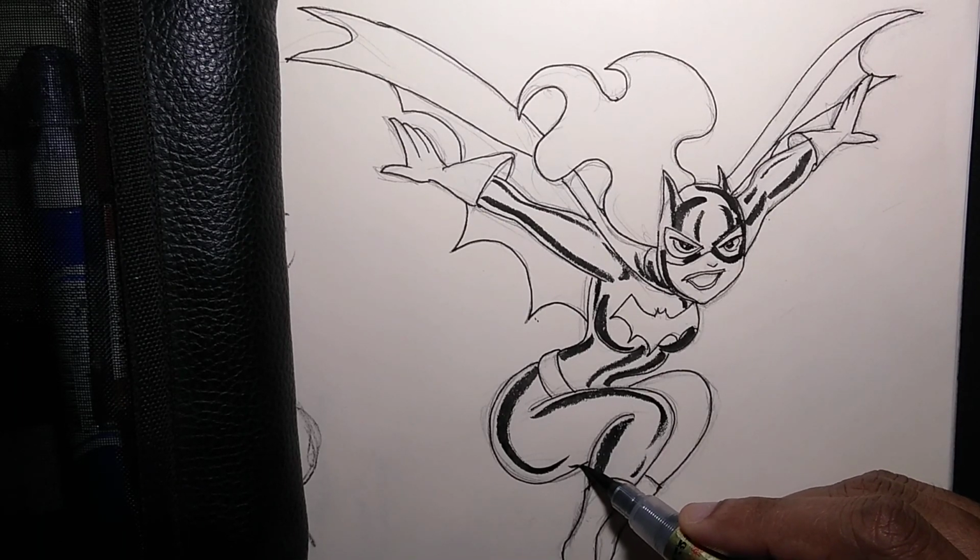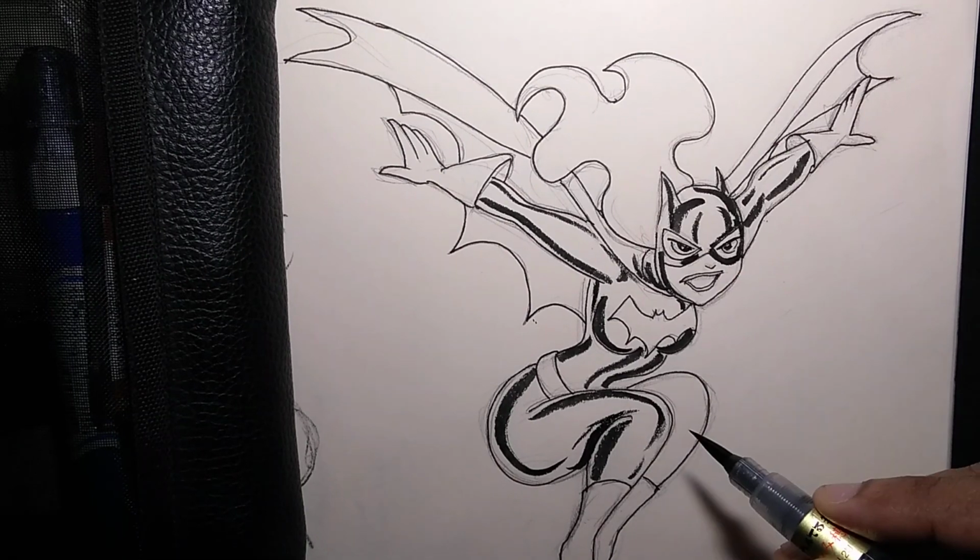And doing those shapes again with the brush is also so pleasing.